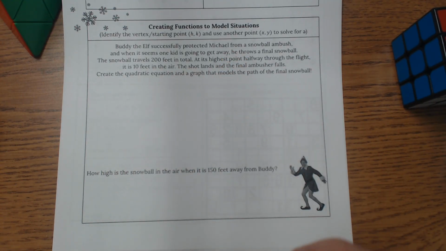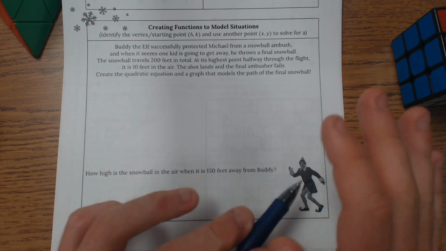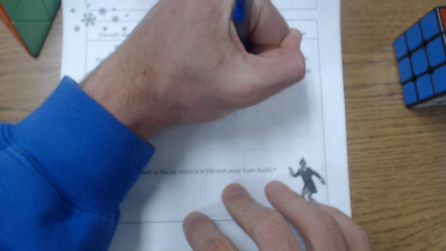Okay, bringing all of that together, this is the most important part of this chapter, using what we know about functions and a, h, and k and the vertex to model a situation using a function. So the video that I showed in class is Buddy the Elf throwing a snowball at a kid super far away. I'll draw a little picture.